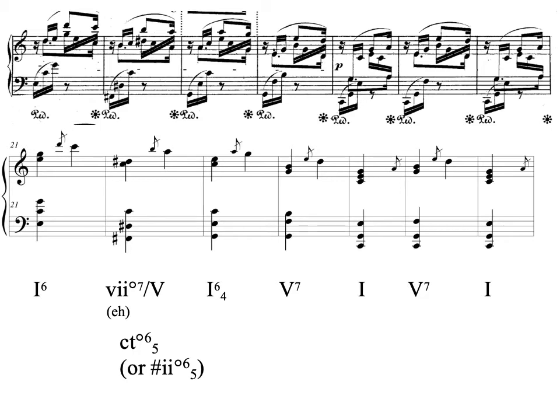They would call this one sharp 2 diminished 6/5 because the root of the chord is the sharp second scale degree, the D sharp. And then you can see it's a D sharp, F sharp, A, C chord in first inversion. I like CT diminished 6/5 better for these things than putting on the numbers, but you'll see people who analyze with numbers like sharp 2 or sharp 4 or sharp 6 diminished 7. They're talking about the same type of chord when they do that. And really, either analysis is fine.